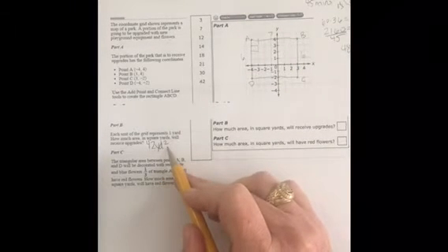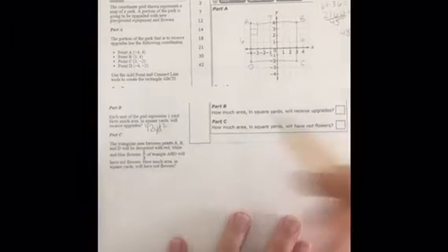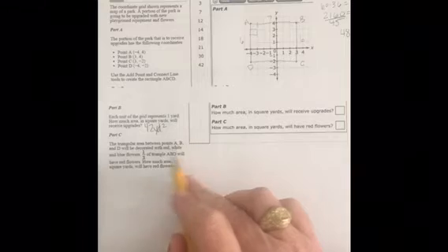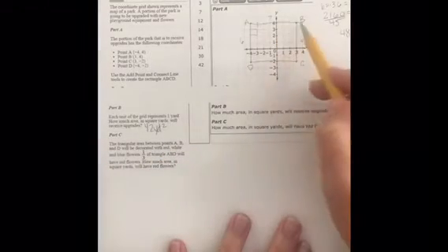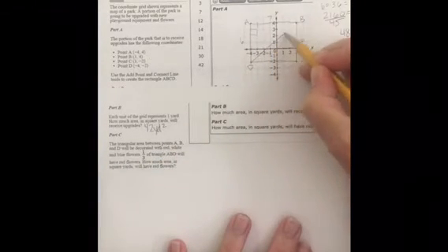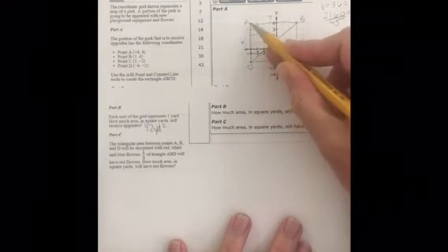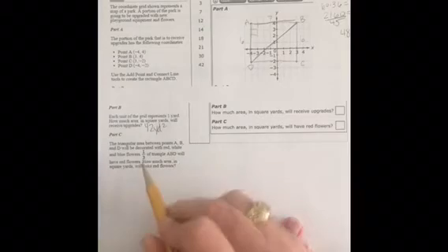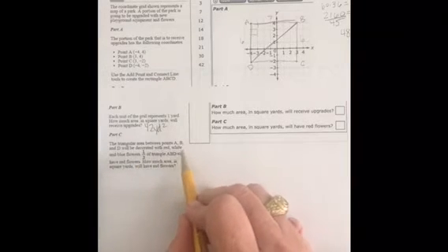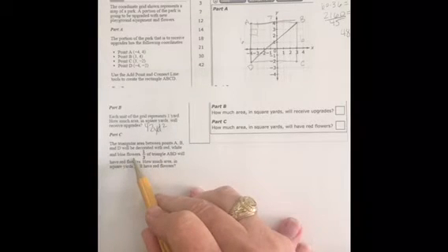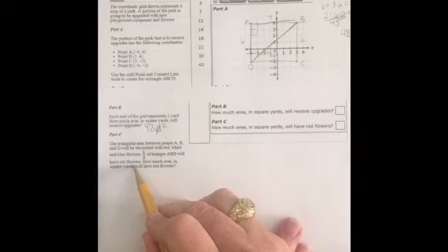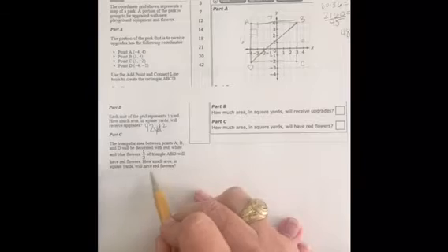So 42 yards squared will get the upgrades. The triangular area between points A, B, and D, here's the triangle, A, B, D, there it is, will be decorated with red, white, and blue flowers. 1/3 of the triangle ABD will have red flowers. How much area in square yards will have red flowers?